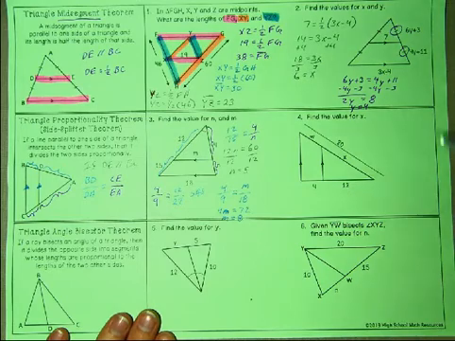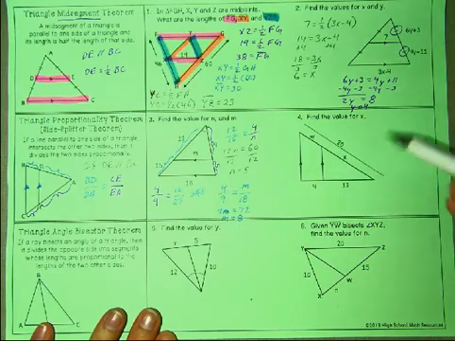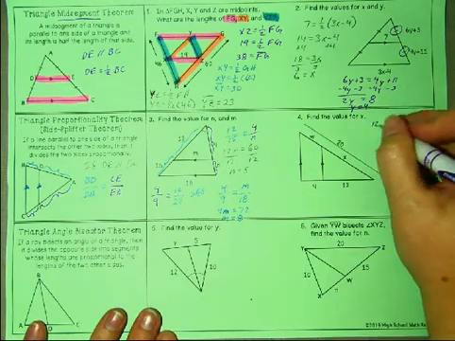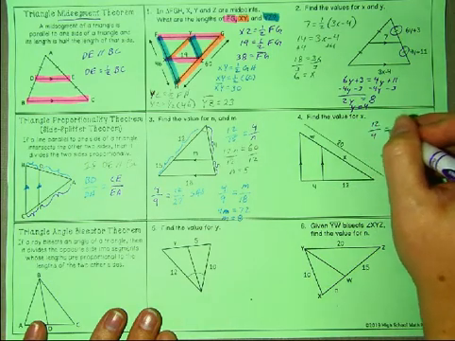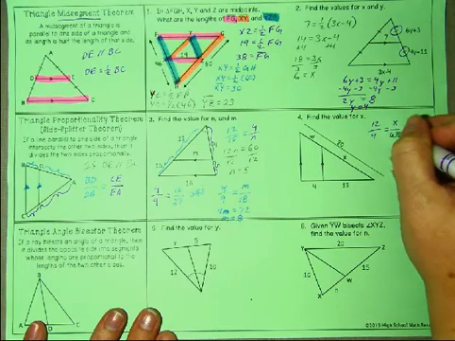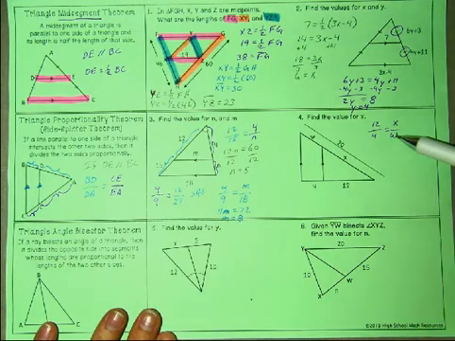So the next one that we're going to do over here, example 4, it says find the value of x. So if we look at this one with our side splitter theorem, we can say that 12 over 4 equals x over w. Now I don't know about you, but I don't like to deal with two variables at the same time. So I'm actually going to look at this w and see if I can write w in terms of x.